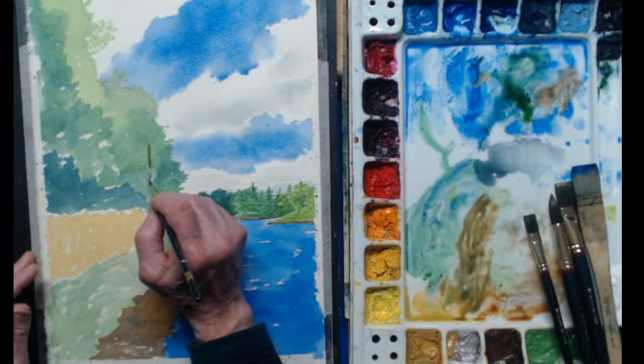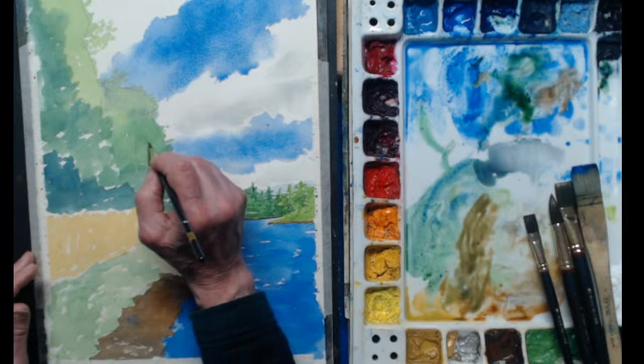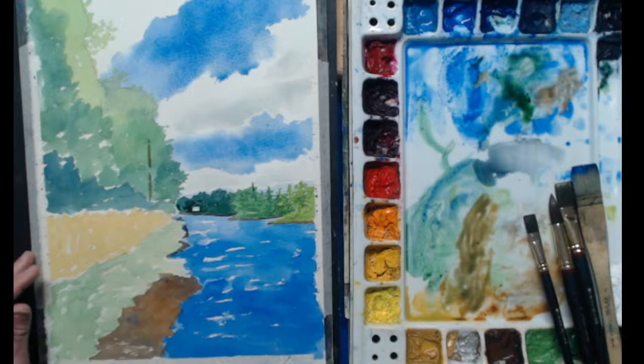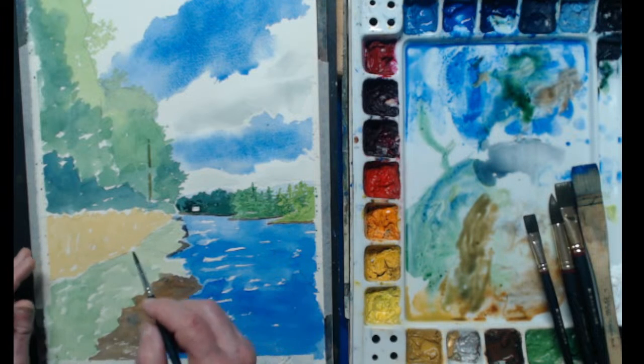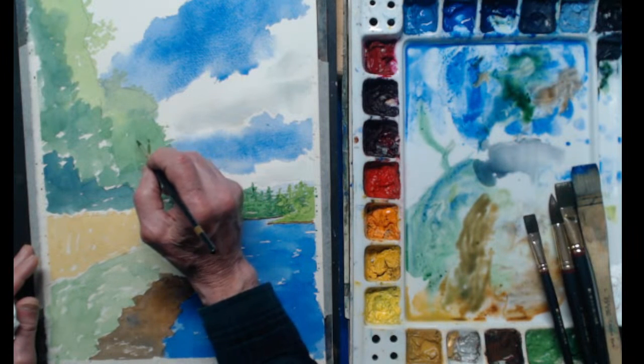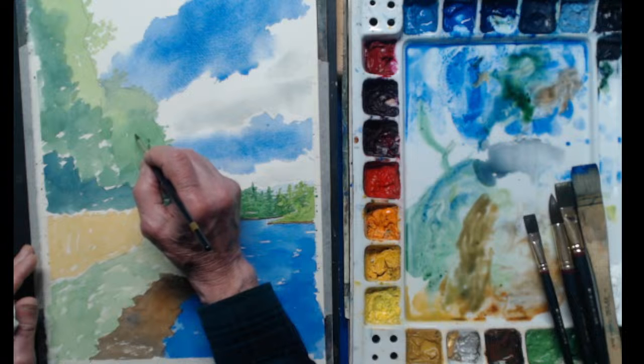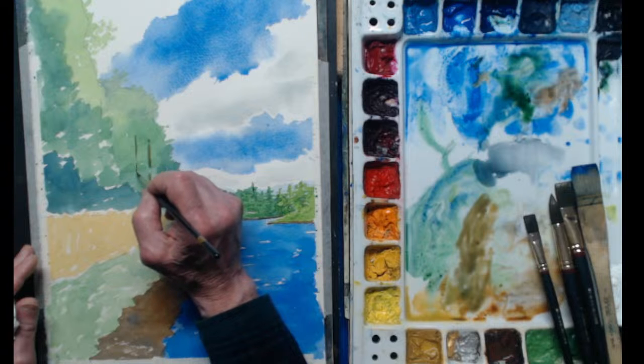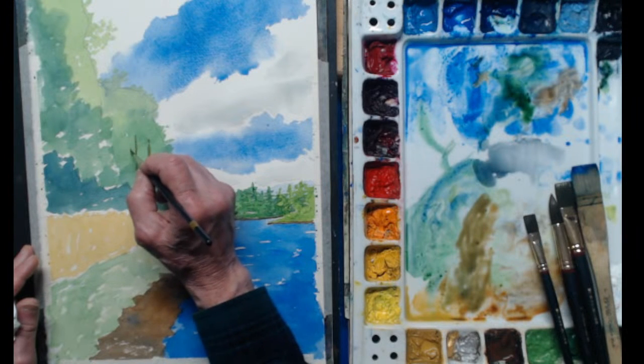So I'll make this one some positive shapes here, and break that up a little bit so that it shows some negative. I'll put some little leaves across that in a second. I'll have another tree here, and put another one close by.